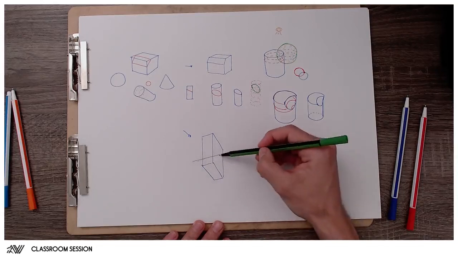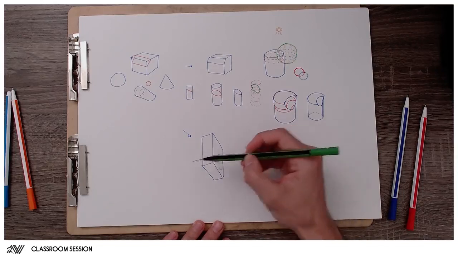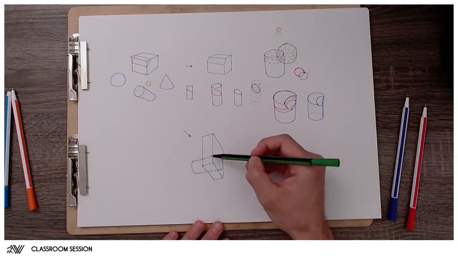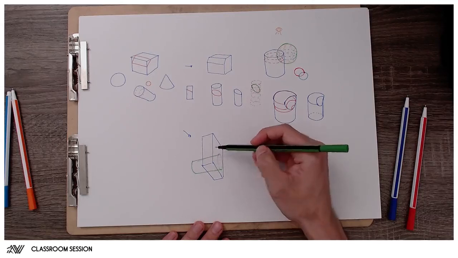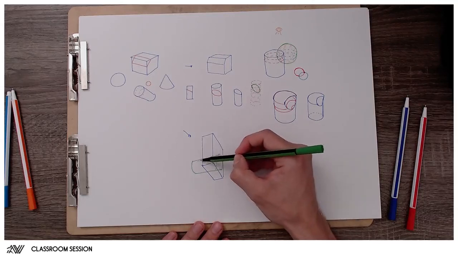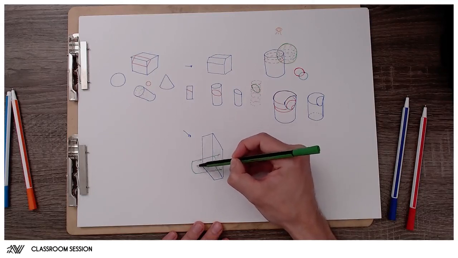Like this. And I'm gonna completely cut out that corner of this box with that cylindrical object or primitive.